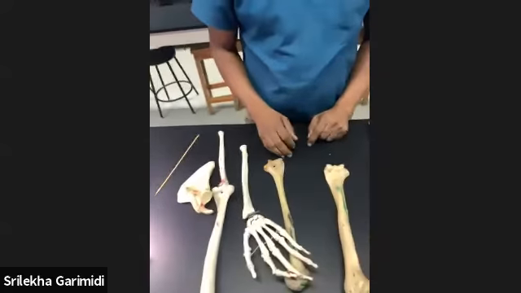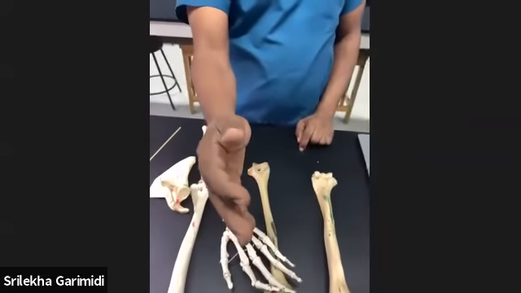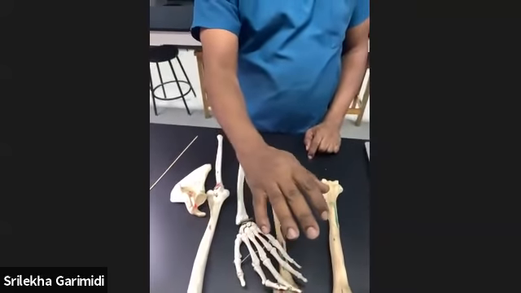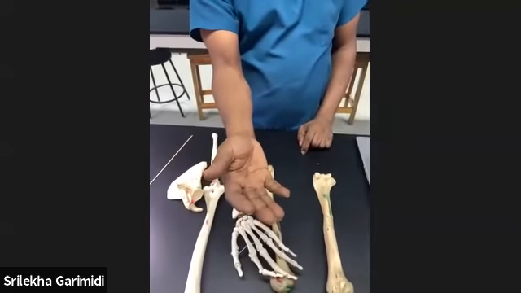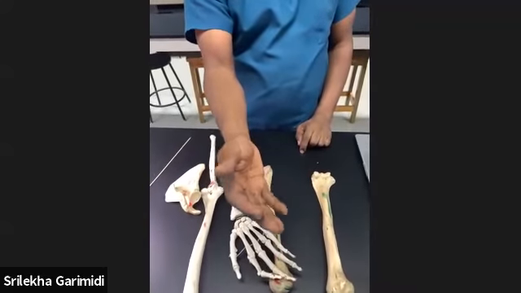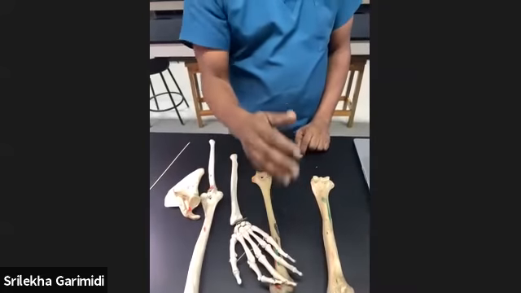Now, brachioradialis can do this. It can mid-prone and mid-supinate. Right? So it can supinate the forearm midway.